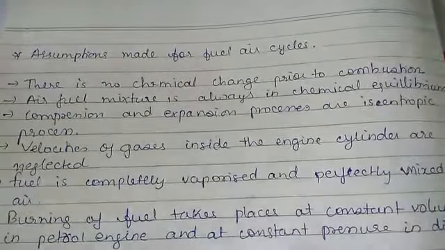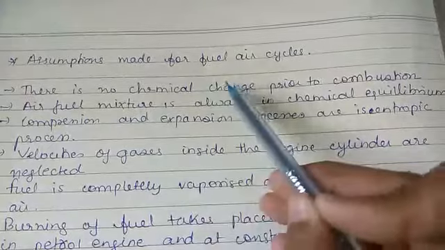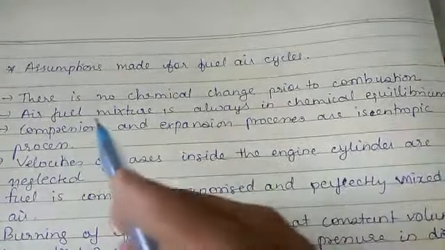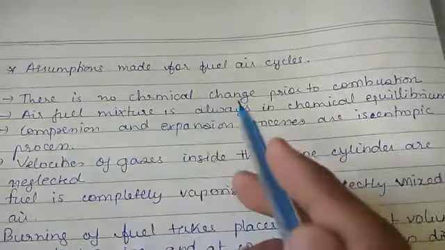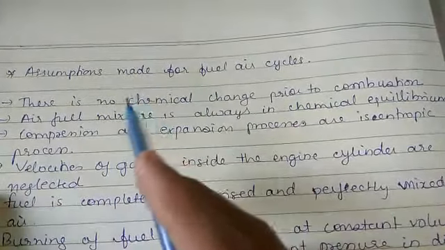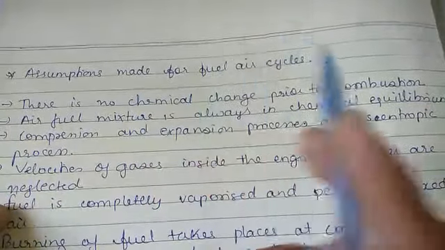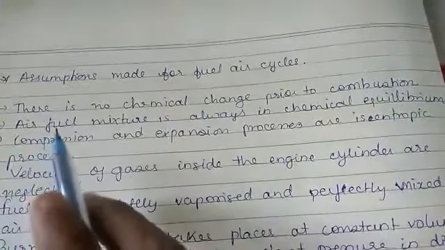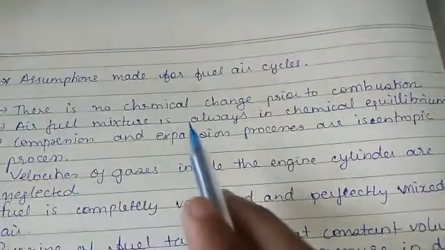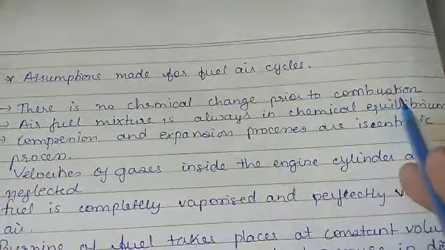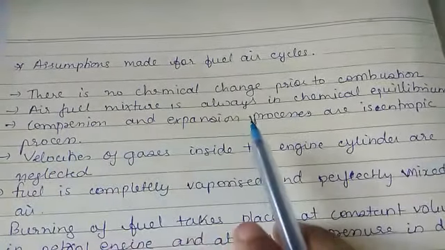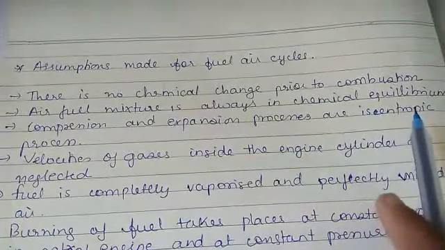Now we are going to study the assumptions made for fuel air cycles, which are different from the air standard cycle and which reduce the efficiency of a cycle. There is no chemical change prior to the combustion. Next, the air fuel mixture is always in chemical equilibrium.